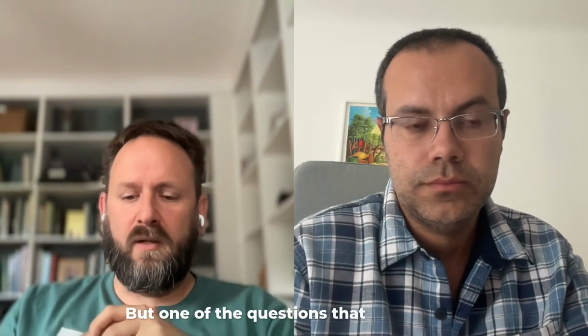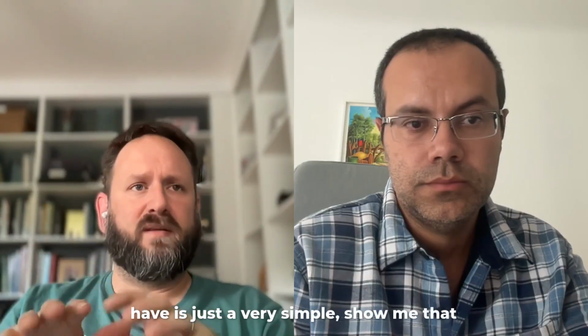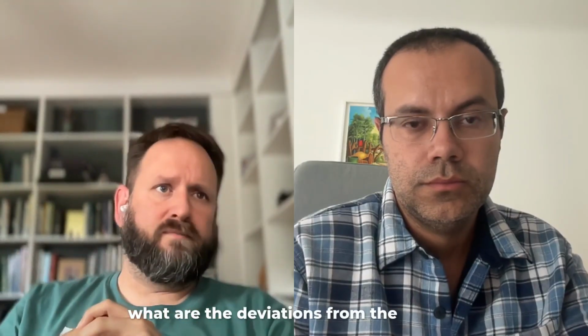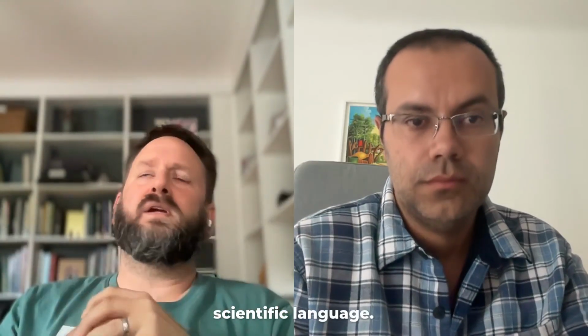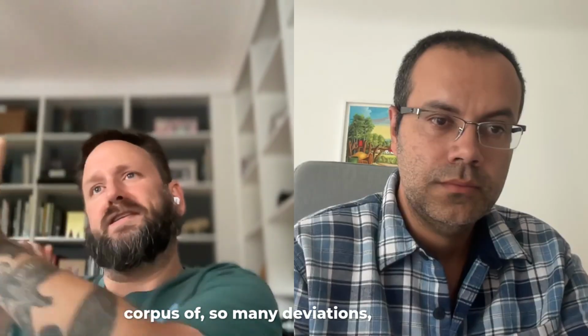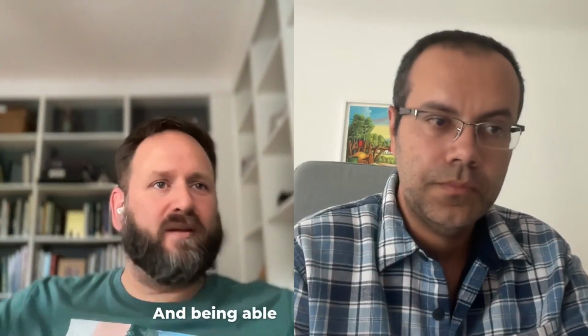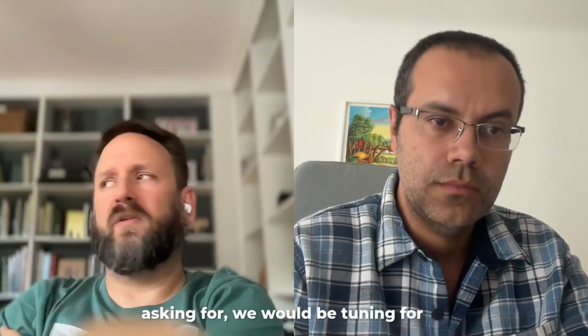But one of the questions that we want to have is a very simple one: show me the deviations from the golden genome, and have it retrieve that using natural language. I think that's the other principle here. A lot of these interfaces are driven through complexity and scientific language versus natural language approaches, right? So having something that picks up on the corpus of "show me deviations, golden," and being able to pull that across is one of the real basic prompts and questions that we would be tuning for as well.